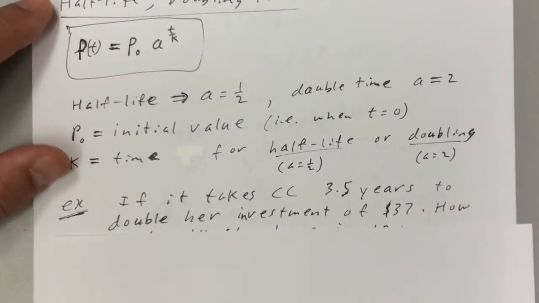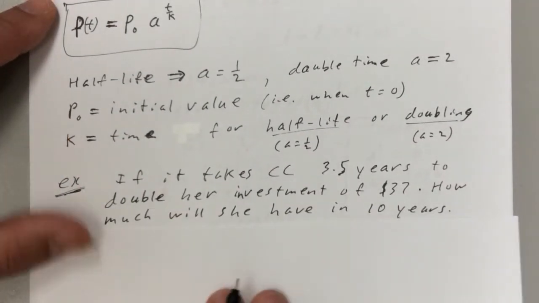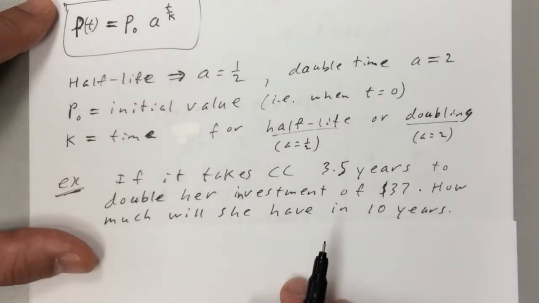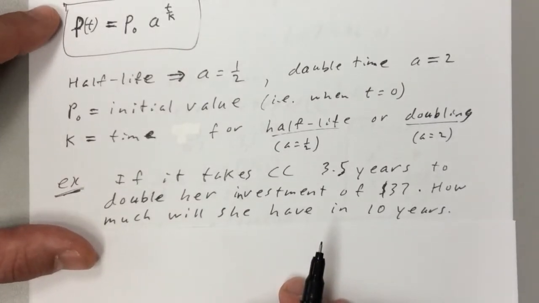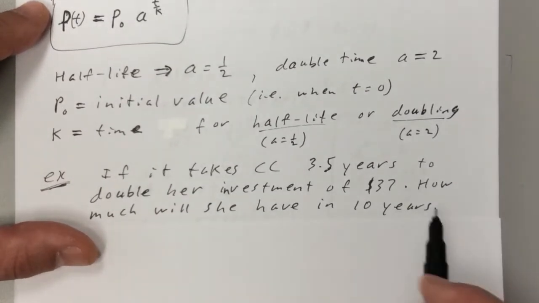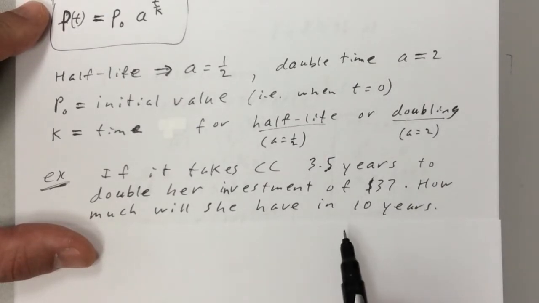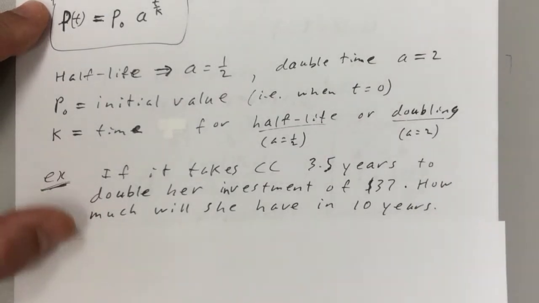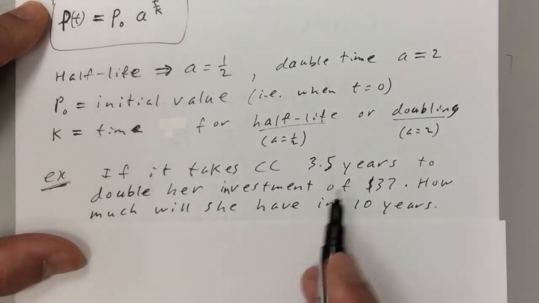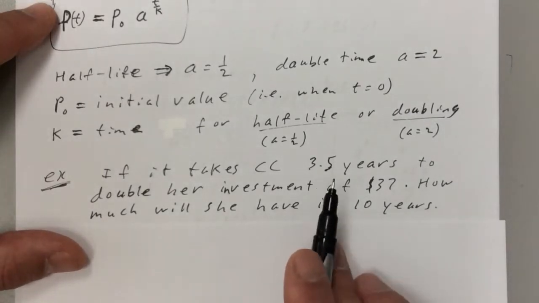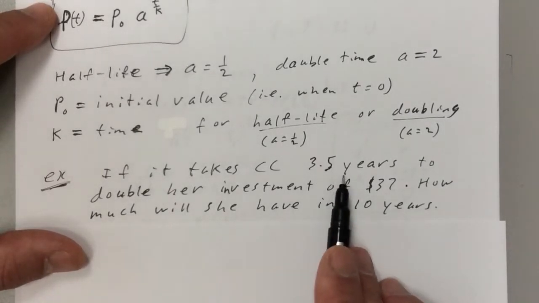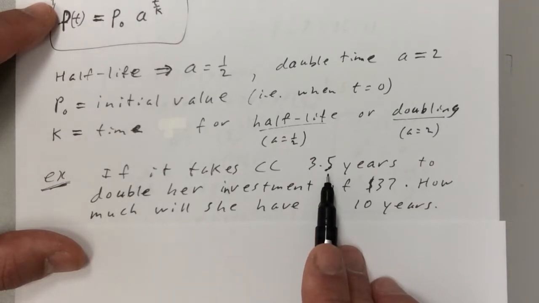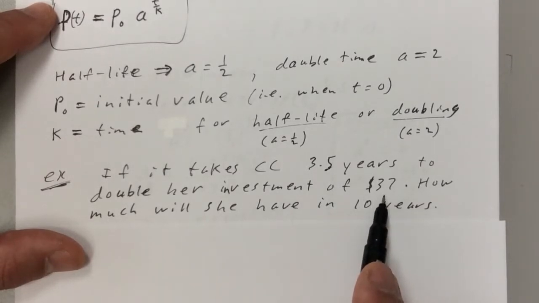Okay, so here's a problem. If it takes Cece 3.5 years to double her investment of $37, how much will she have in 10 years? There are a number of questions you could ask here. How much would she have in 3.5 years? Well, if it takes 3.5 years to double, she'd have double 37, which would be 74.